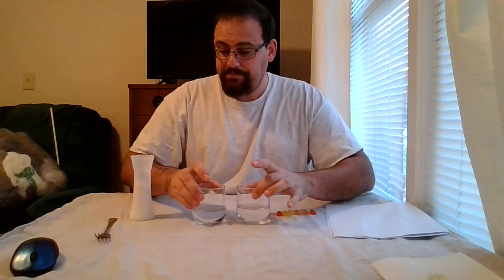For this experiment, we're going to need a couple of things. We're going to need 2 glasses of water. I have 100 milliliters of water in each one of these containers, table salt, and then some gummy bears.